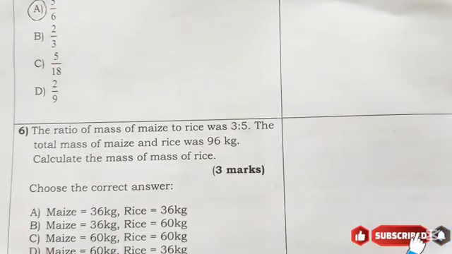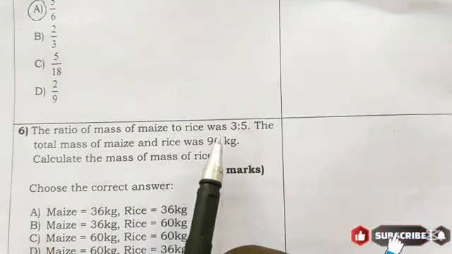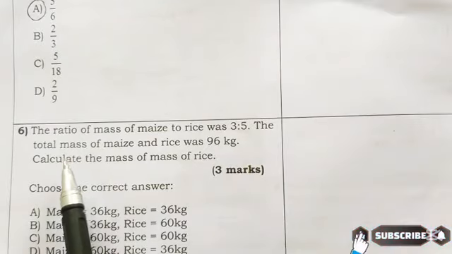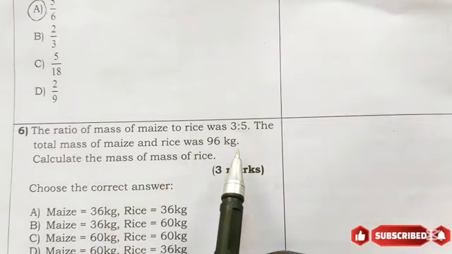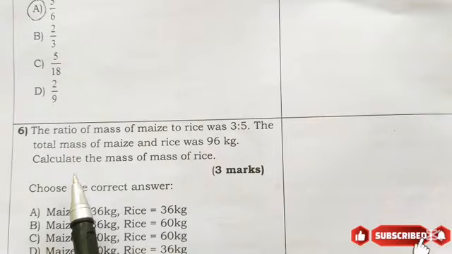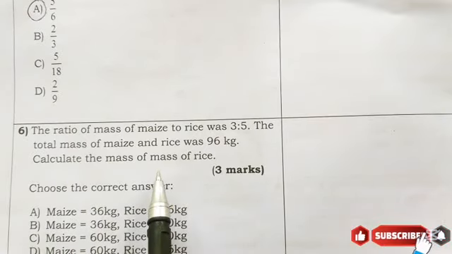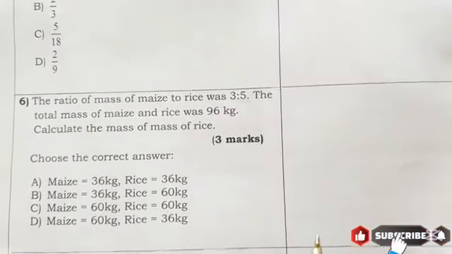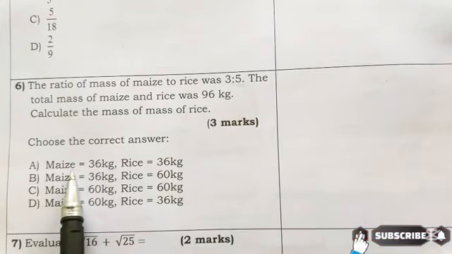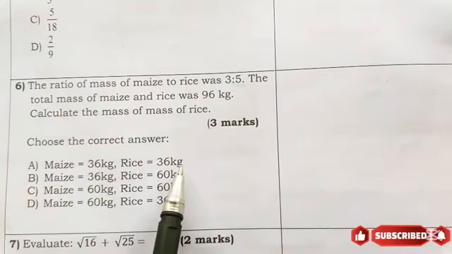Question number 6. The ratio of the mass of maize to rice was 3:5. The total mass of maize and rice was 96 kilograms. Calculate the mass of rice. Choose the correct answer. A, maize is 36 while rice is 36 kilograms.